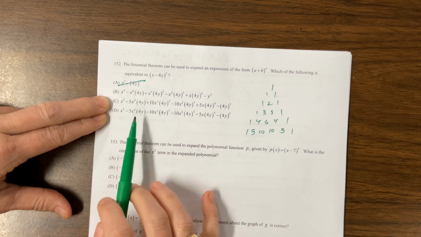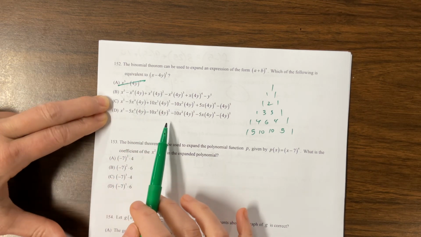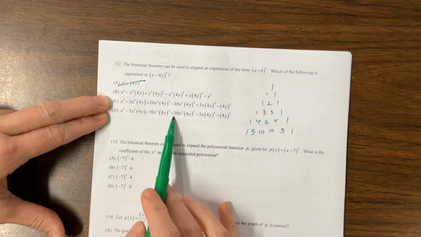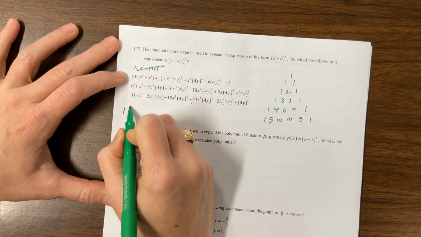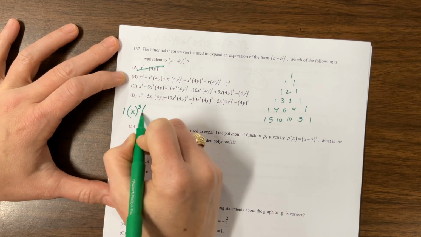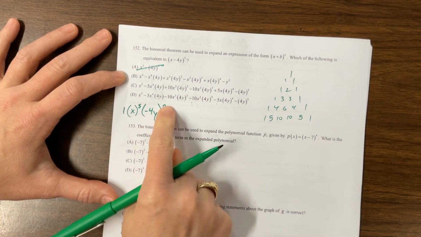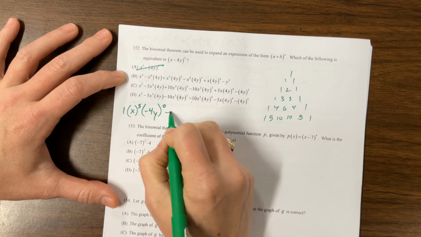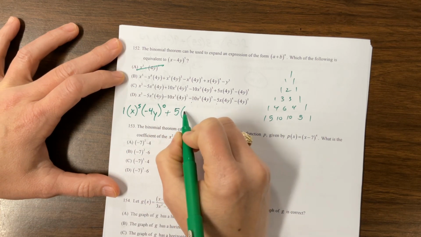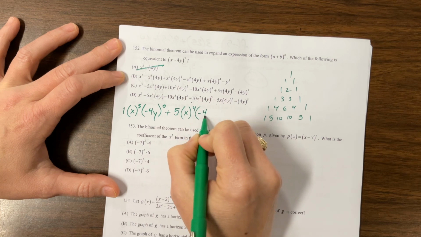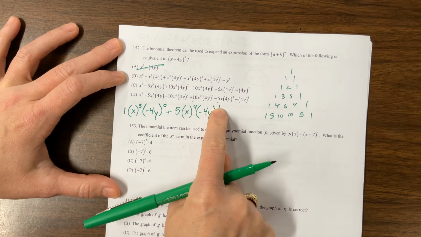So what's happening? Oh, this is interesting. They made them all negative. Well, that's wrong. What I like to do on this one is say it's 1 times x to the 5th times negative 4y to the 0 for that very first term. Anything to the 0 power is just positive 1, so the first term is positive. Then it's 5 times x to the 4th times negative 4y to the 1. A negative to an odd power is negative.